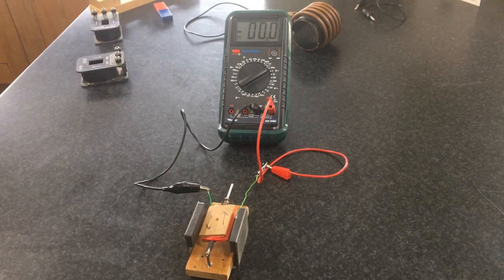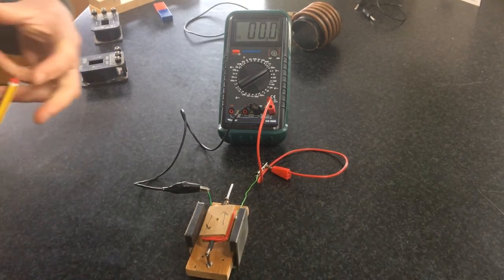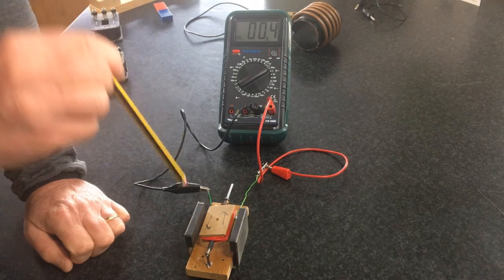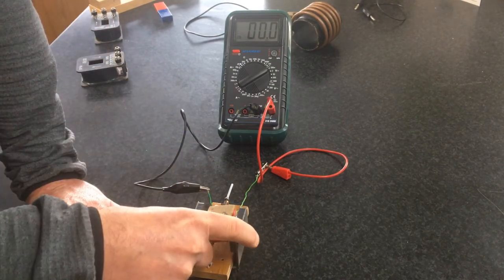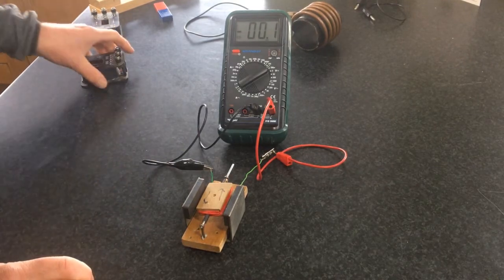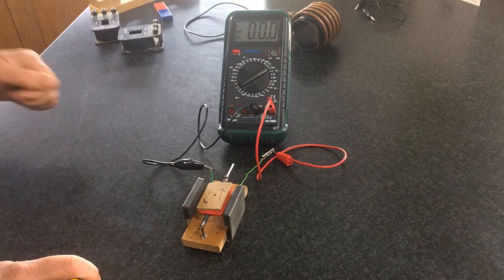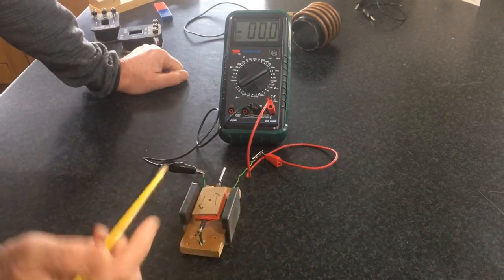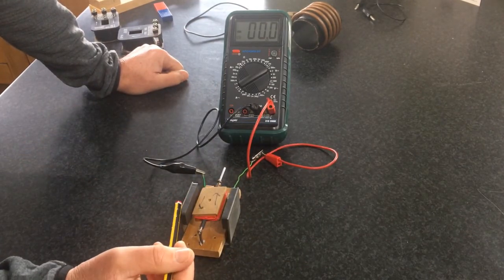We're going to look now at modelling the way that electricity is generated. You should recognise this as being exactly the same DC motor that we had in the last lesson looking at motors. Coil of wire between two permanent magnets.